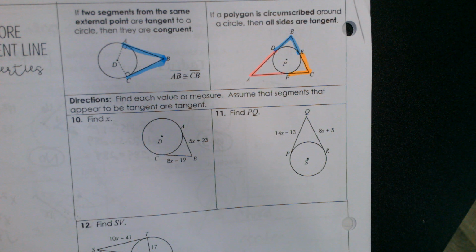Let's look at number 12. Let's do the hardest one together. See how I'm not even giving you guys an option. We're just going to do the hard one together. You guys keep choosing the easy ones. That means you have to do the hard ones. You're being silly today.